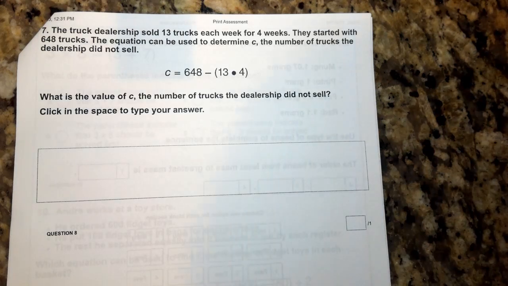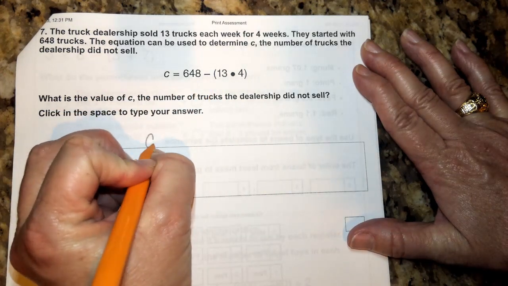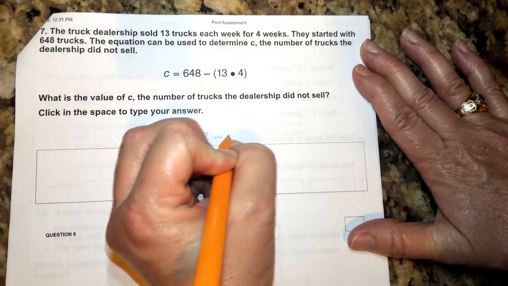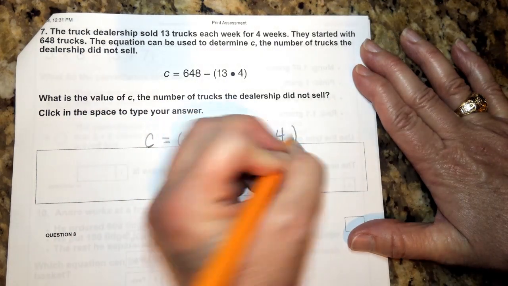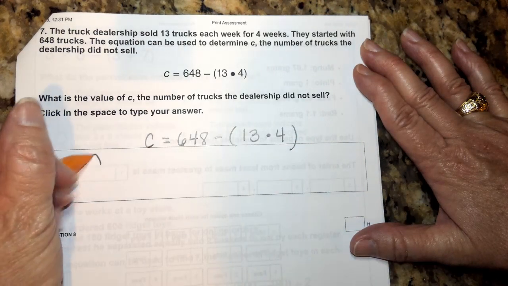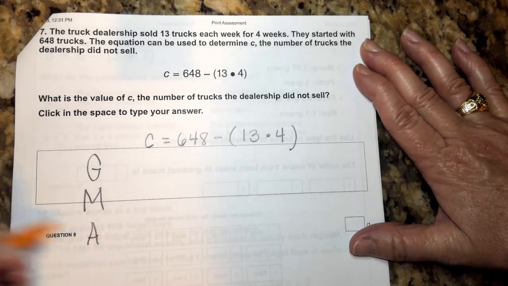So we're not clicking on the computer, so what we're going to do is rewrite this expression and solve it. So C equals 648 minus parentheses 13 times 4 parentheses. And before we get started, we're going to write our quick steps. So we have G, M, A.